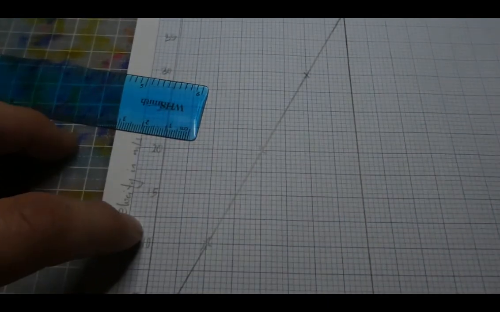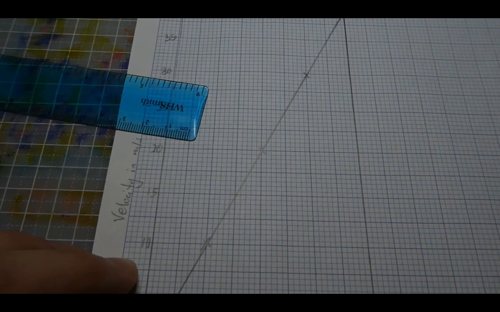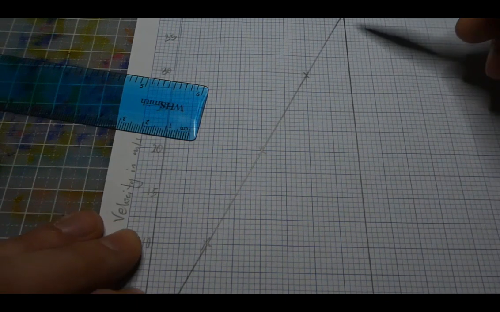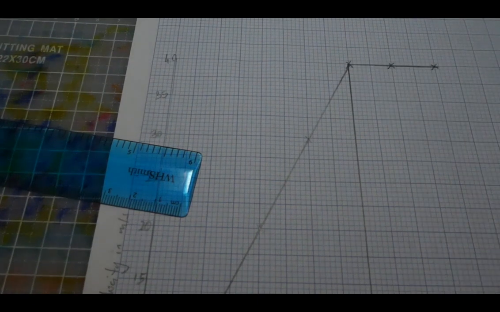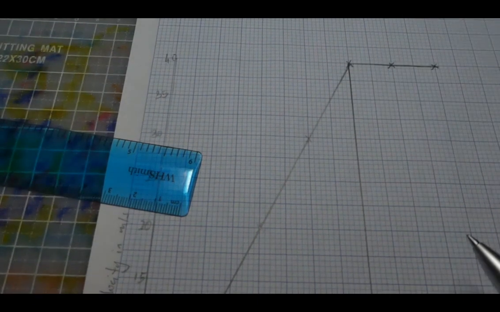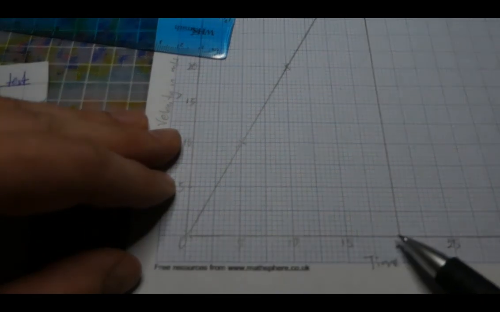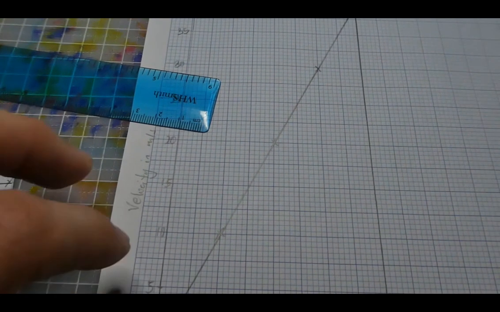And then I need to use the equation a for acceleration is v minus u for change in velocity, divided by time. So my v minus u, this is the vertical change on my graph, so it's gone from 0 at the bottom up to 40 at the top. So my vertical change to work out my gradient is 40 meters per second, and then the time going along the x-axis is from 0 to 20, so the change in time is 20 seconds. I'll show you the working out back on the screen in a moment.